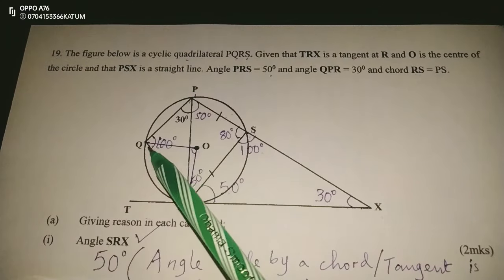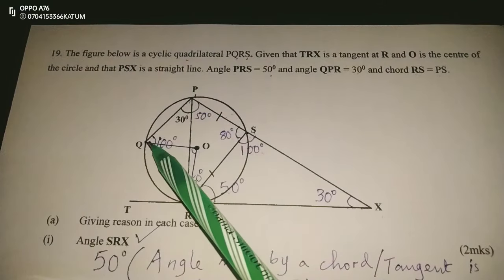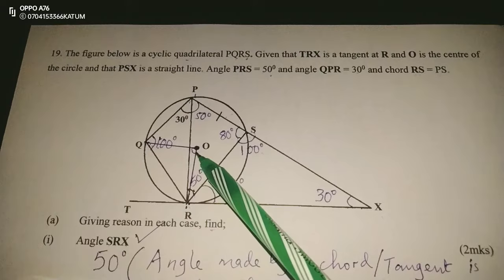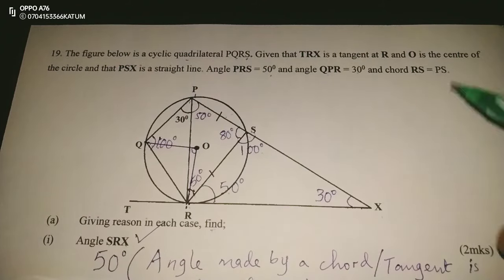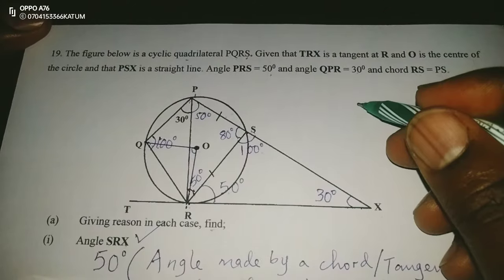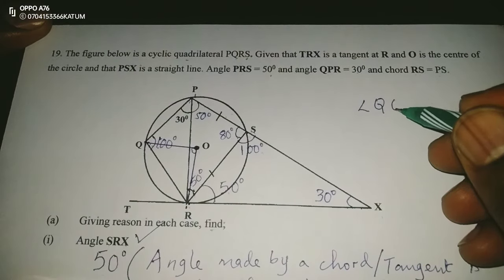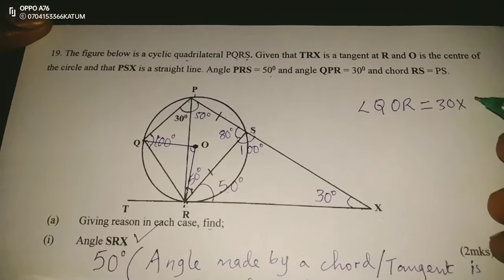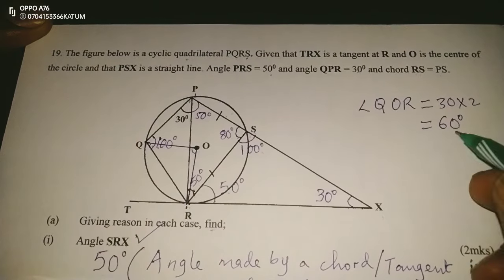We usually say if a chord produces an angle at the circumference and the same chord produces an angle at the center of a circle, then the angle at the center is double the one at the circumference. Therefore, the angle QOR is going to be 30 times 2. That means 60 degrees.